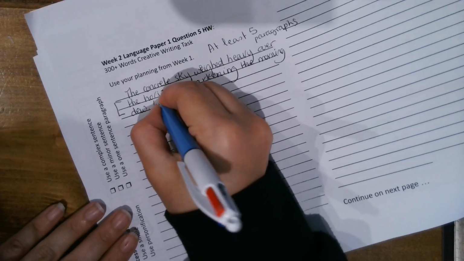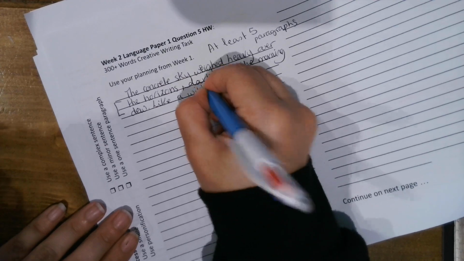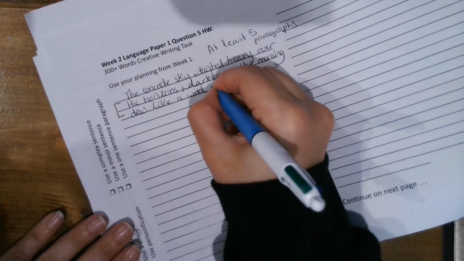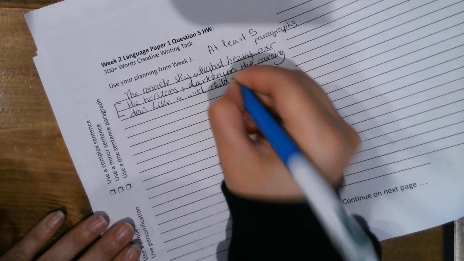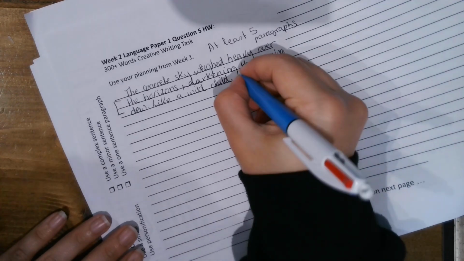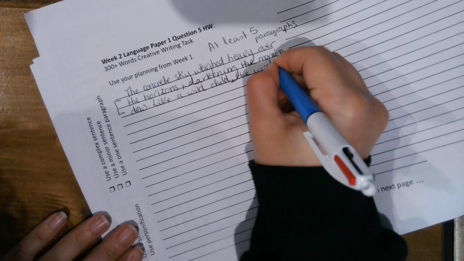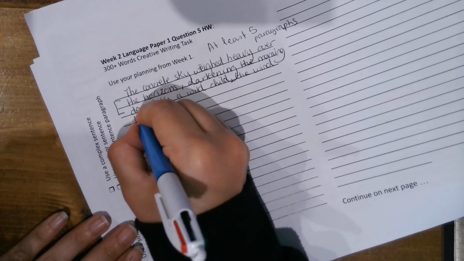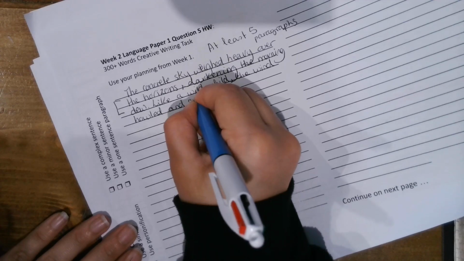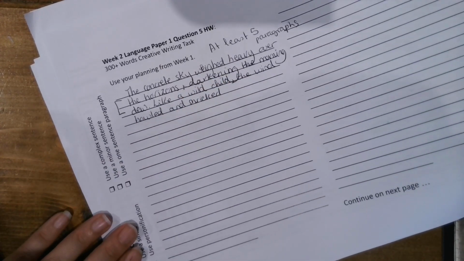Like a wild child. Okay, so I'm going to do that. Like a wild child. The wind howled and shrieked. So I'm trying to make it really noisy. Howled and shrieked.